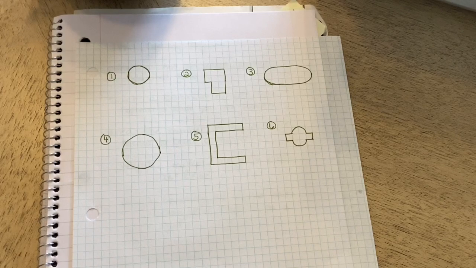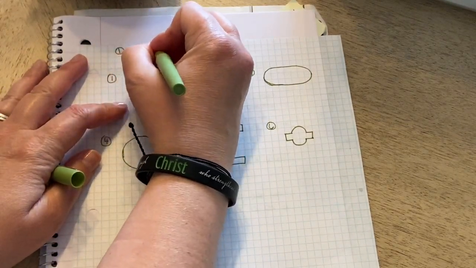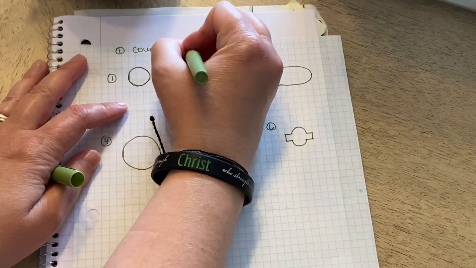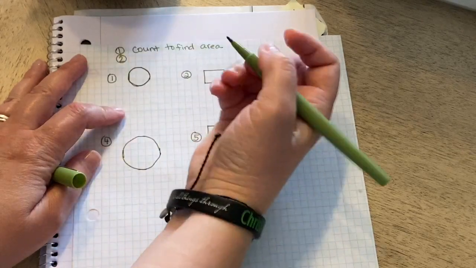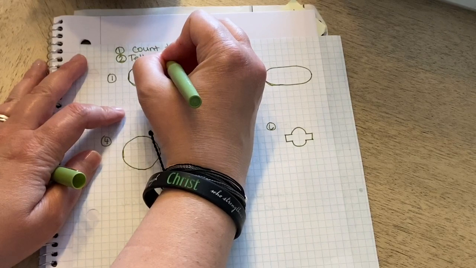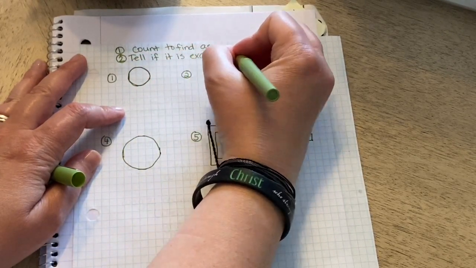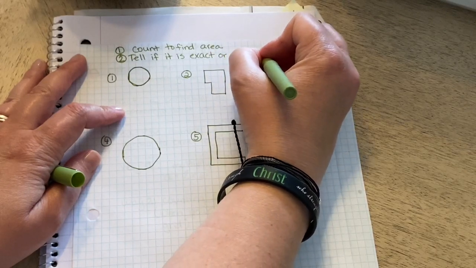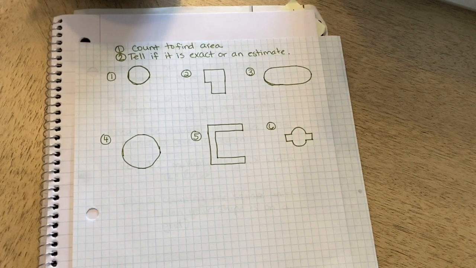So today what we're doing is we are going to count to find the area. So step 1 is to count to find the area. And then our step 2 is we have to tell if it is exact or an estimate.